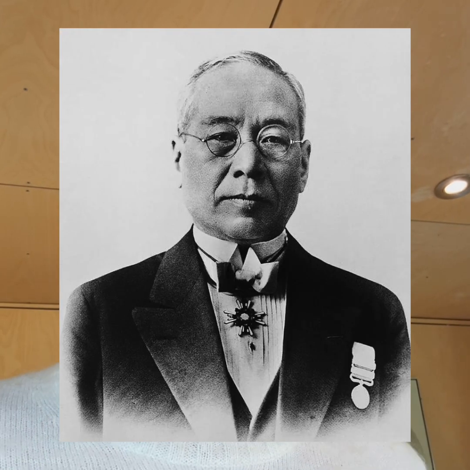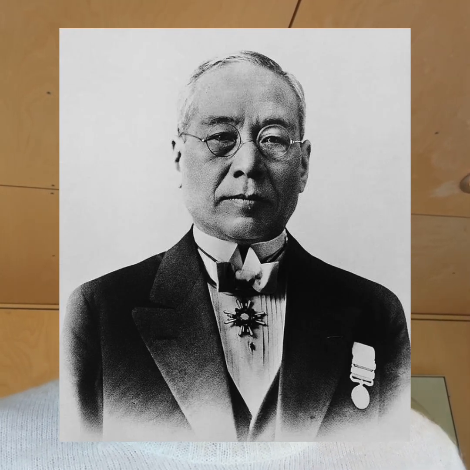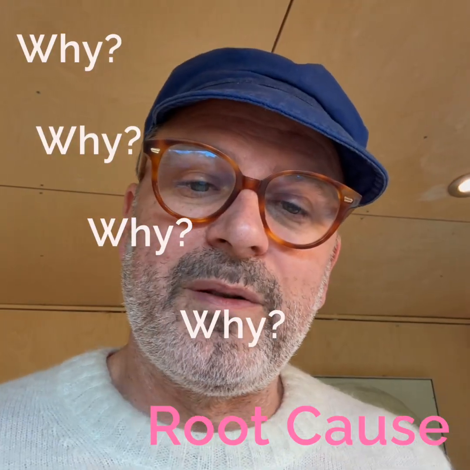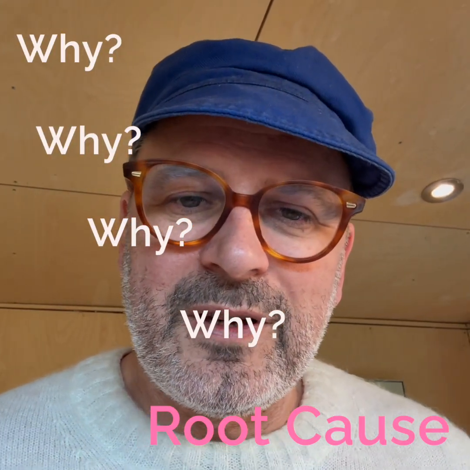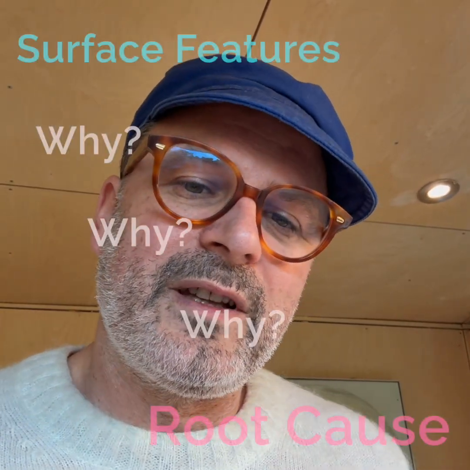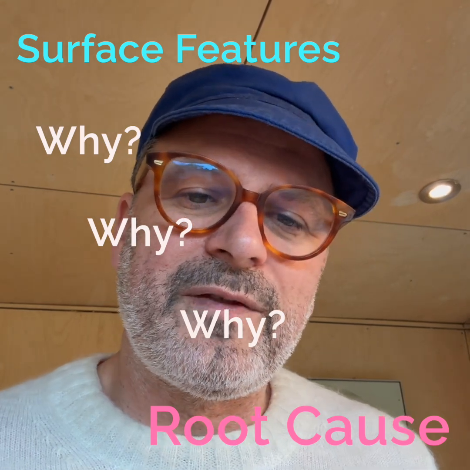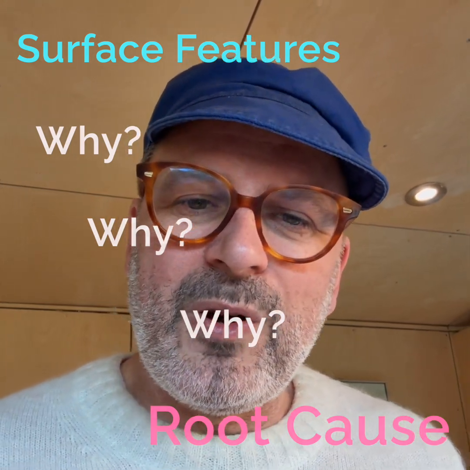Sakichi Toyoda was really interested in how to think about an engineering problem through the application of 5 whys. It was felt that 5 was sufficient to get to the root cause of a problem. The reason this was so significant was the idea that if you didn't do the 5 whys, you were likely solving the surface considerations, the surface features of the problem, and there were deeper causes that needed to be addressed through engineering.